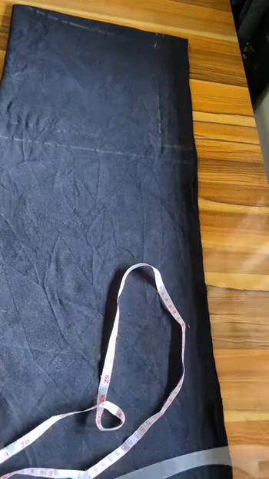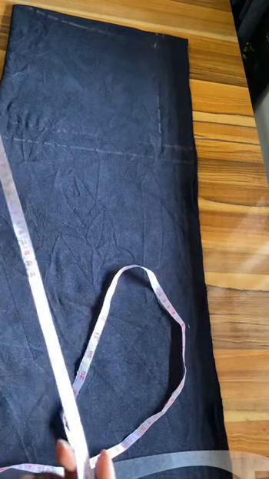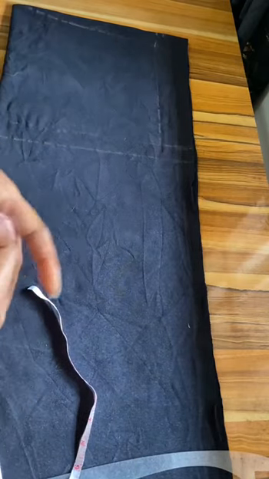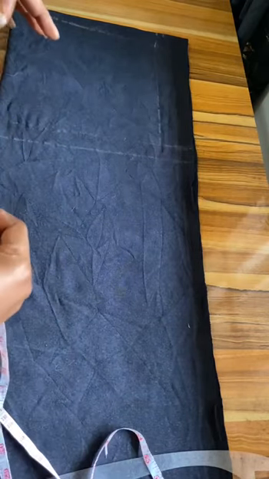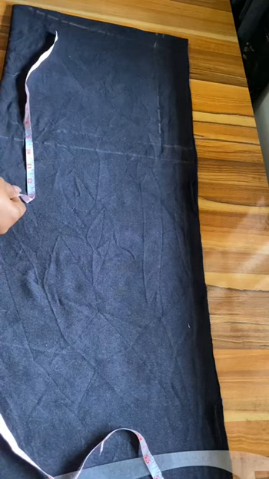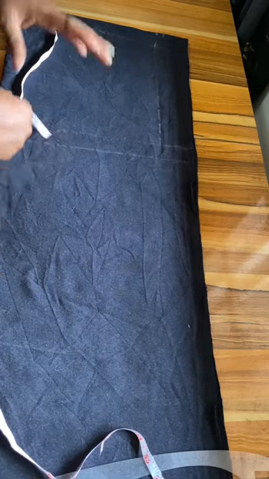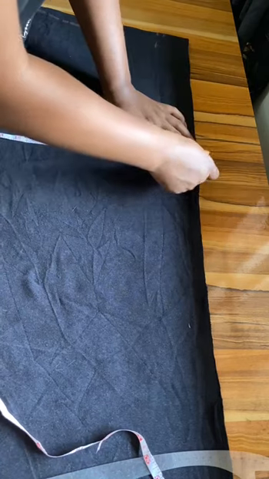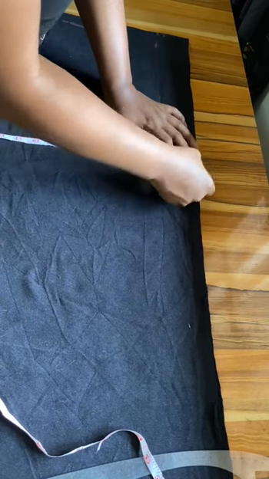Then on your chest line, you're going to take out your chest or bust measurement, and that is 12.5. Mark that out.